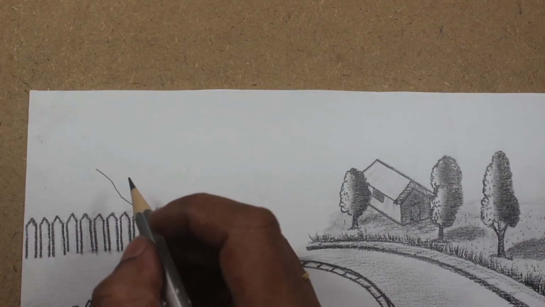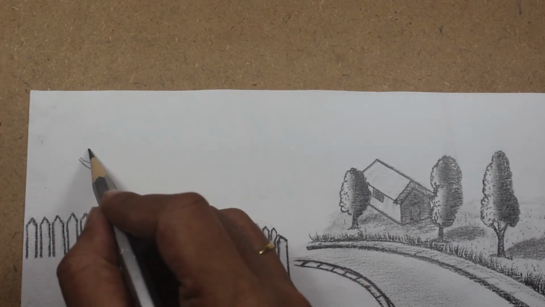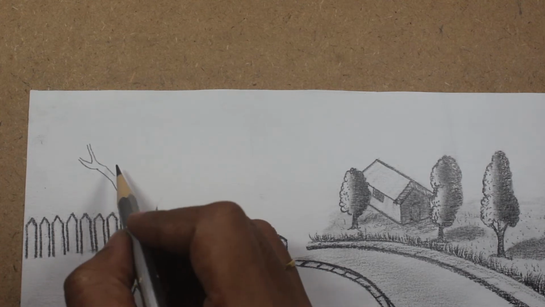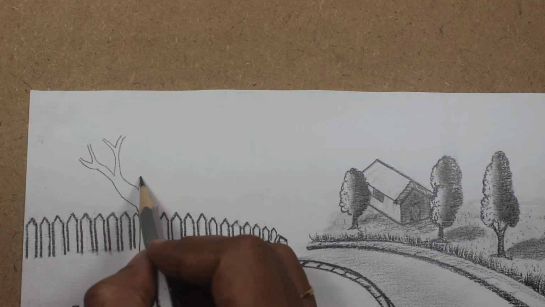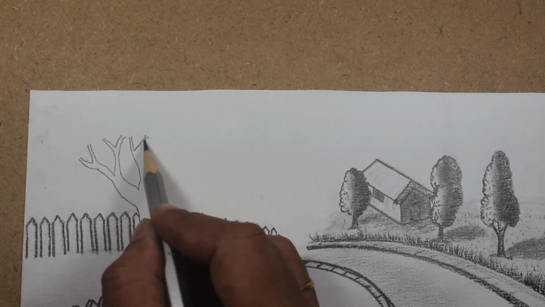For the branch, draw a slightly curved vertical line in the upward direction. You shouldn't worry too much about using a smooth line. A slightly rougher or irregular line will give the appearance of the bark.